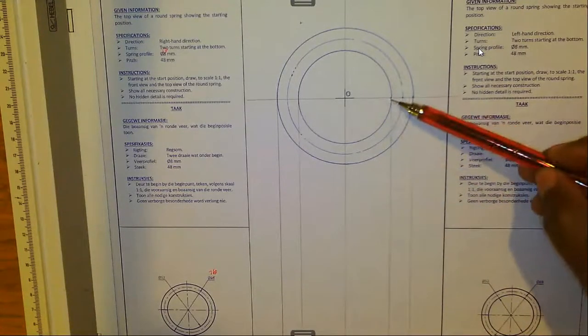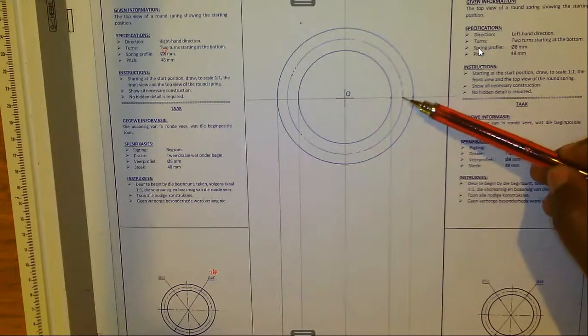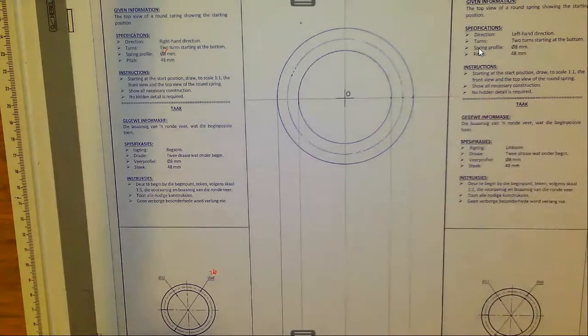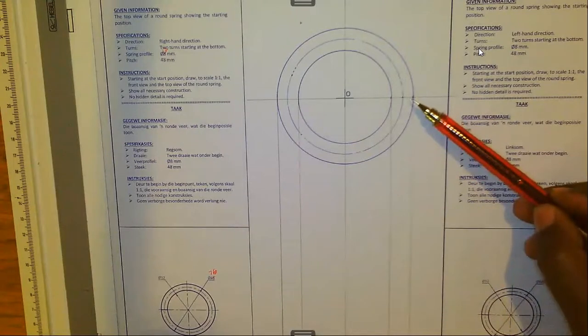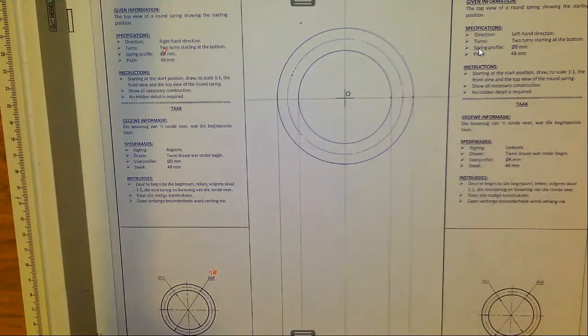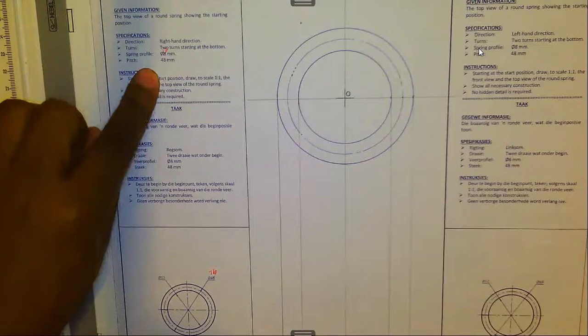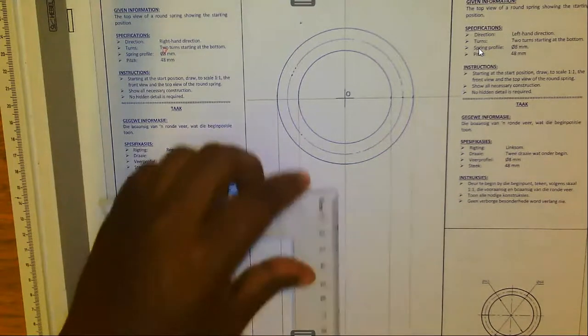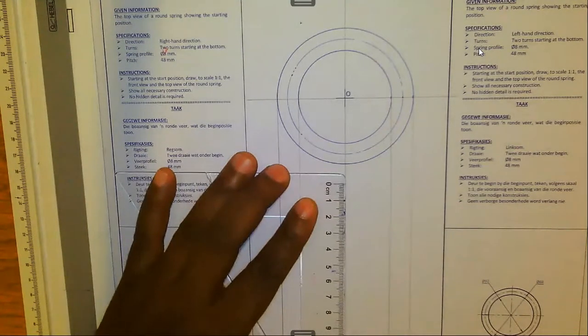Right, okay. So now that we have got this, if we draw a circle, it should assume a diameter of 12, okay? All right, now we are also given the pitch, and we have got 2 turns. What it means, we need to multiply the pitch times 2. In this case, the pitch is 48, so it's 48 times 2, which is 96. Let's see if we can get a height of 96.